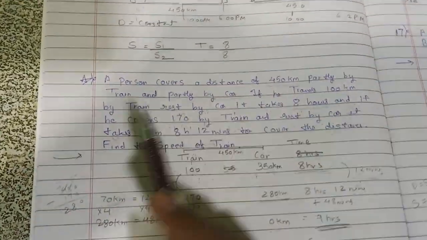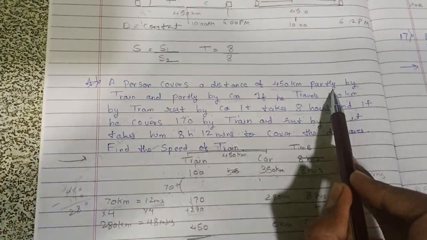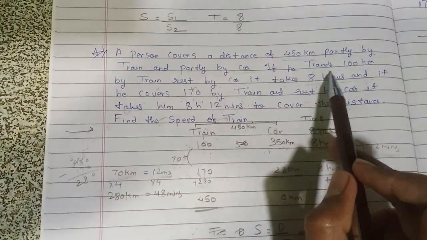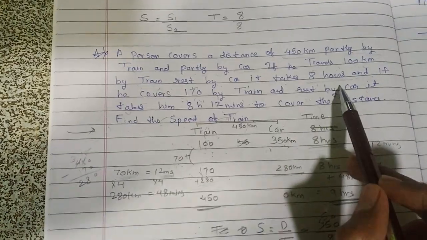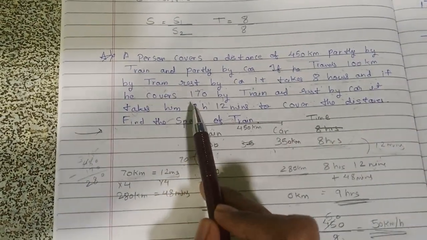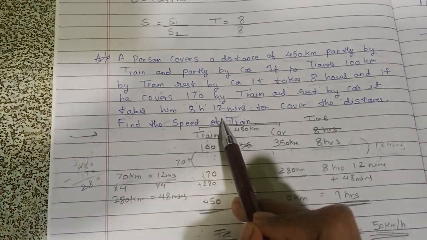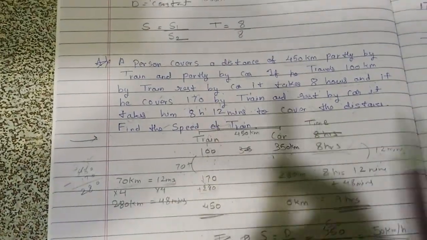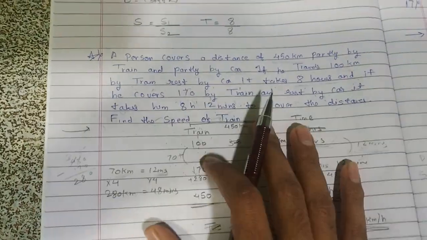Okay, so basically what it states is that a person covers a distance of 450 kilometers partly by train and partly by car. If he travels 100 kilometers by train, rest by car, it takes 8 hours. And if he covers 170 kilometers by train and rest by car, it takes 8 hours 12 minutes to cover the distance. Find the speed of the train. Okay, so now first thing you need to understand what the question is saying.